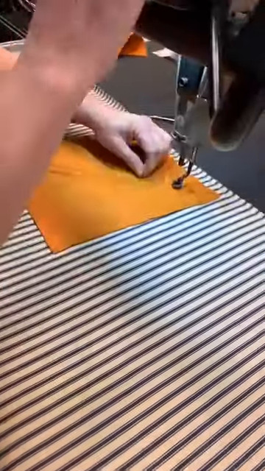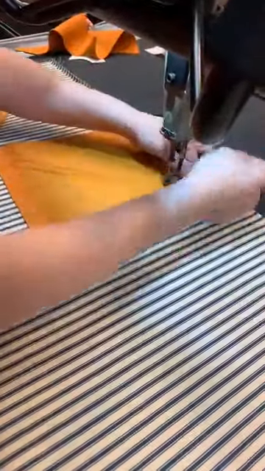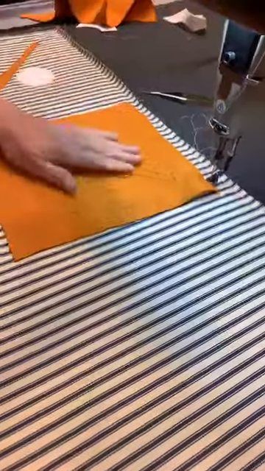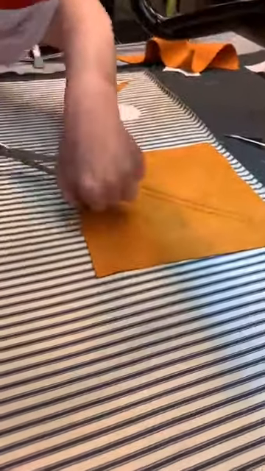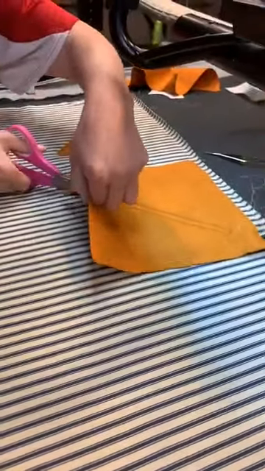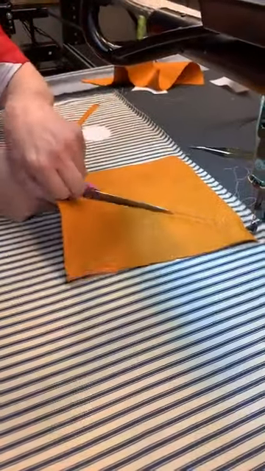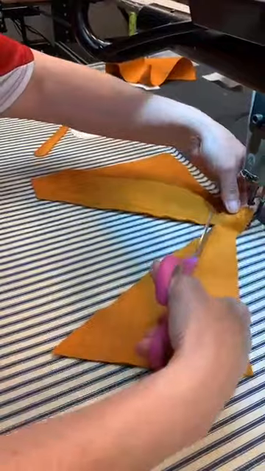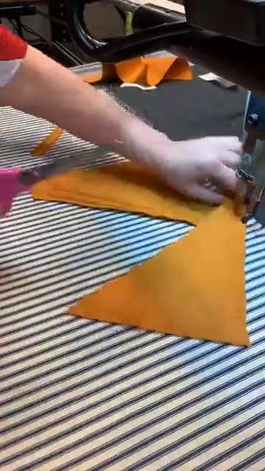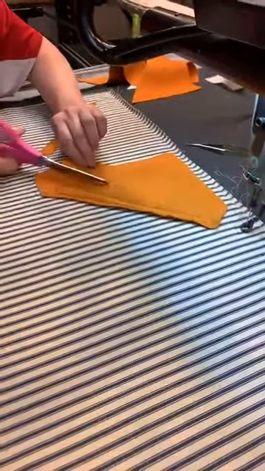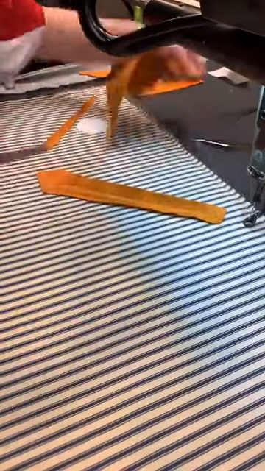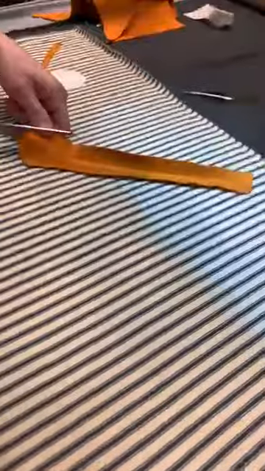Tie it off again, pull up our thread, snip, and then you would cut it away. Now I'm using just a regular old wool felt. You can use batting, you can use minky, there's all kinds of different things that you can use if you're trying to accomplish a certain look. So I'm just cutting that away for now. I would go back and trim it up a little bit neater then. So there we go. So that's that one.